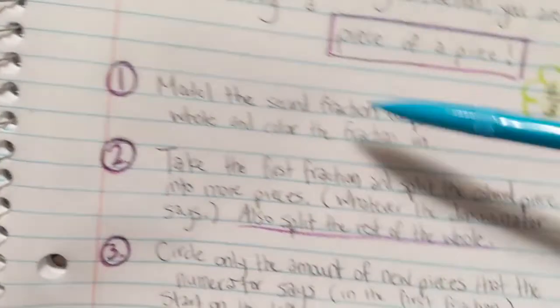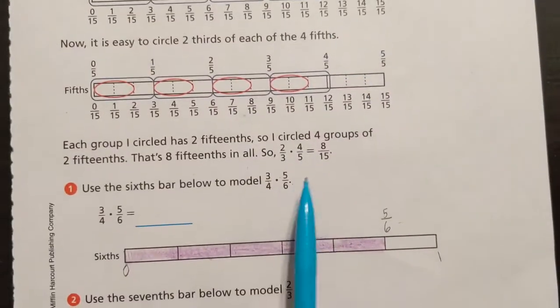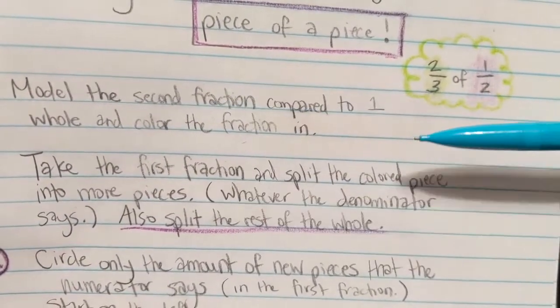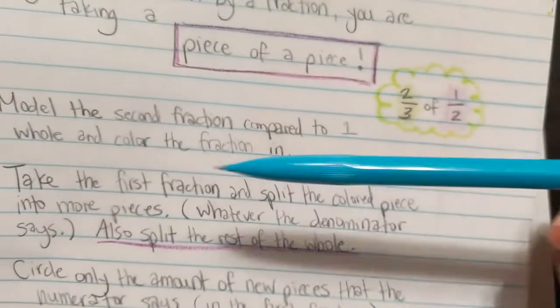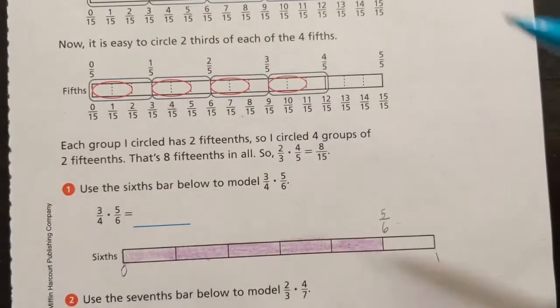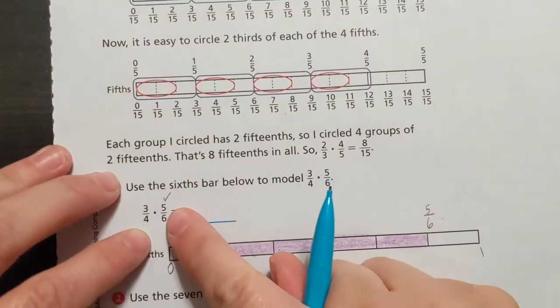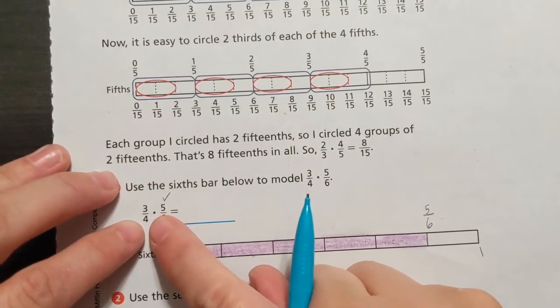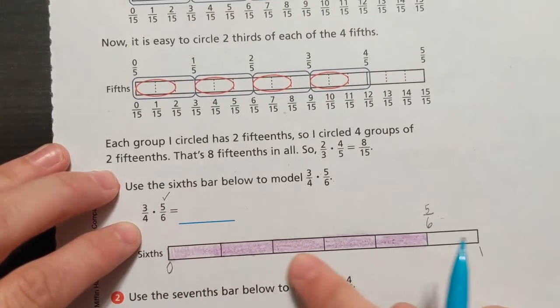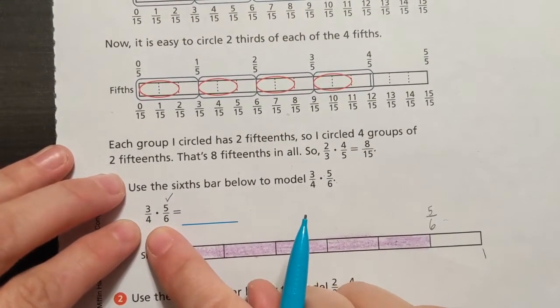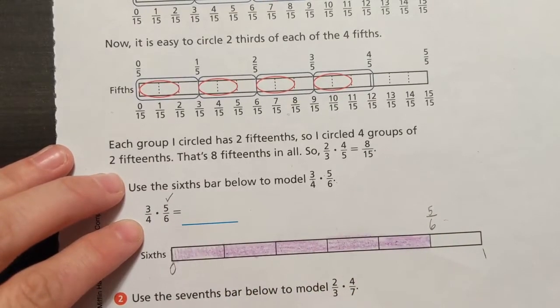Step number 2. Take the first fraction, 3/4, and split the colored piece into more pieces, and whatever the denominator says. So the denominator over here. So let's check mark the 5/6. I already did it. So I go and I have to split the colored pieces into whatever the denominator says, and it says fourths.